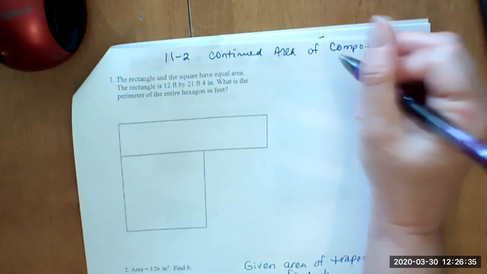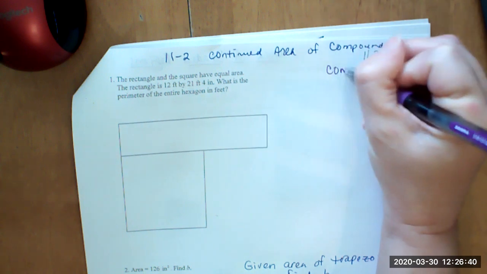So this is where we're going to start here. We're going to do a couple different topics today. We're going to figure out the area of a compound polygon. You can see here in number 1, this is a compound polygon because we have a rectangle and a square combined. If you were going to look this up to try to find additional information on it, another word that's sometimes used to describe these polygons would be composite.